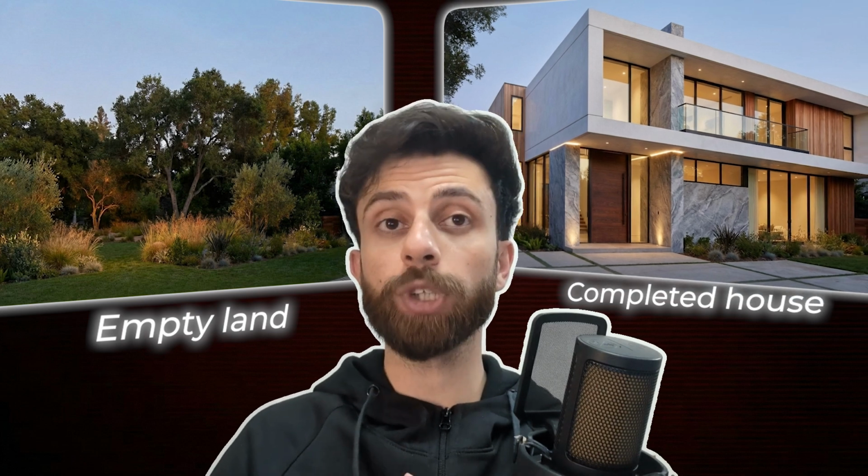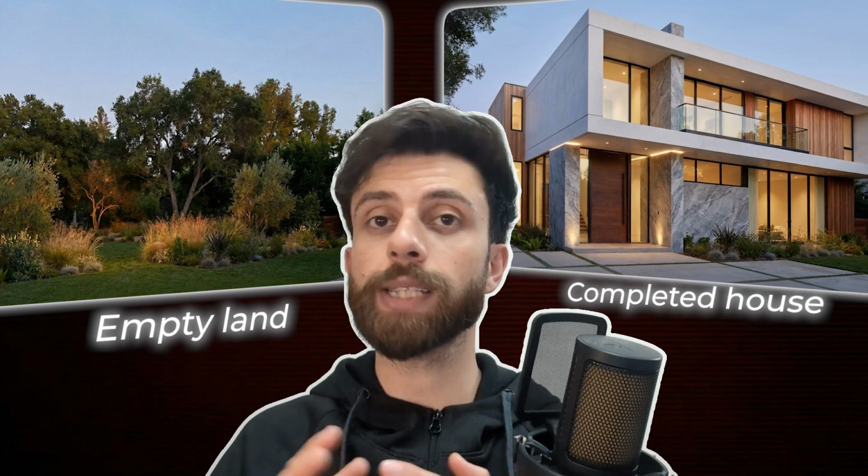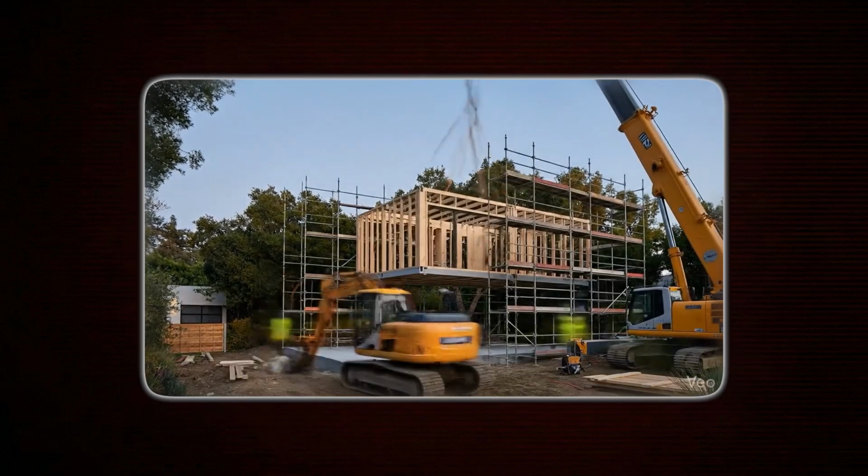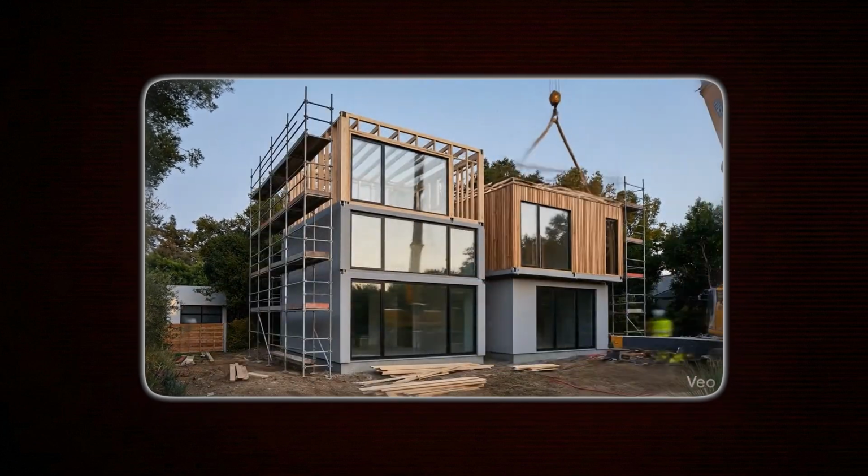An image of an empty piece of land and an image of a completed house on that same land. Then we feed both into Google's Veo 3 AI video generator in Google Flow, and it creates a step-by-step construction animation between the two. Empty land to finished house. Let me walk you through it.